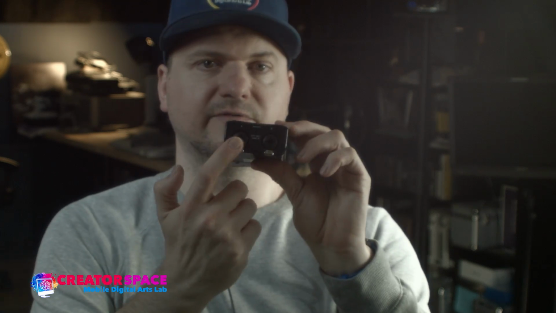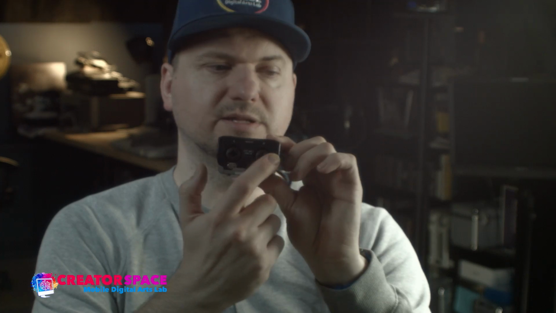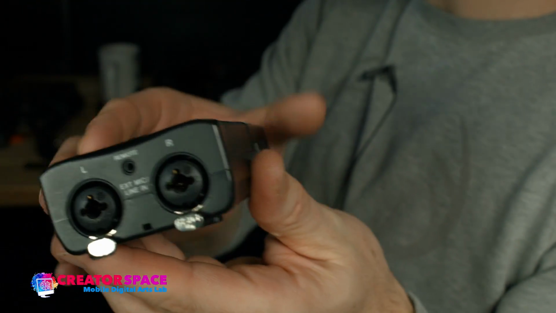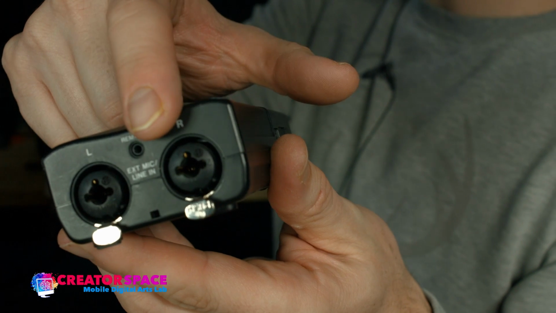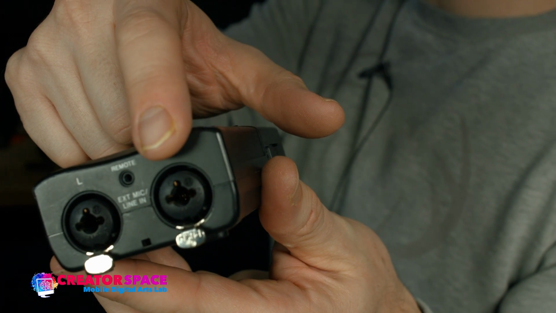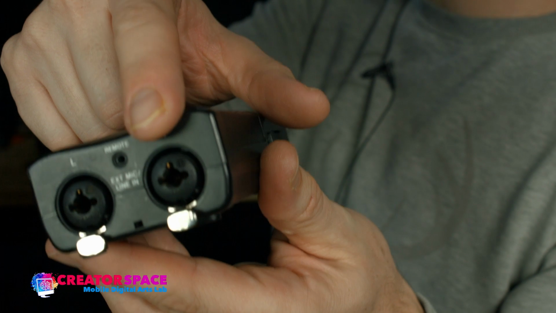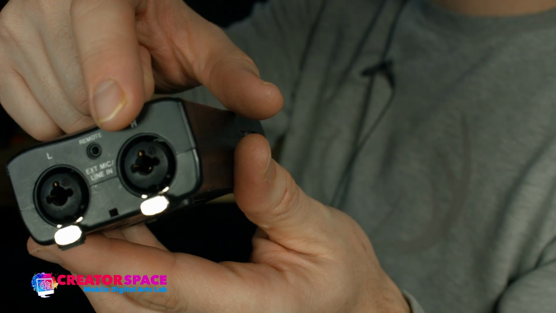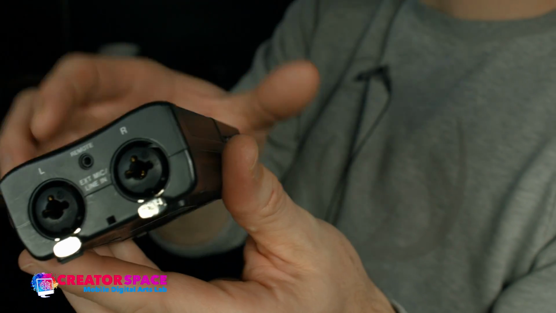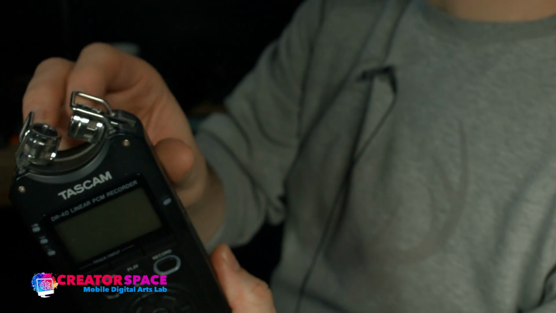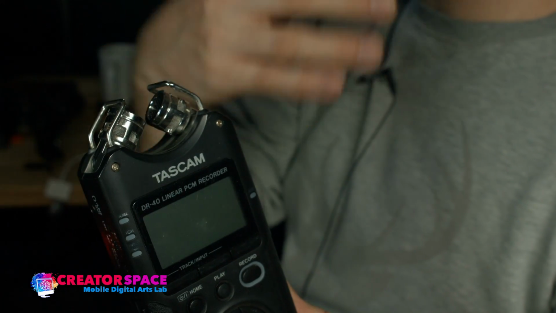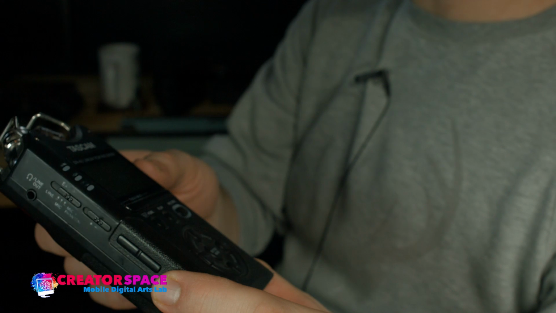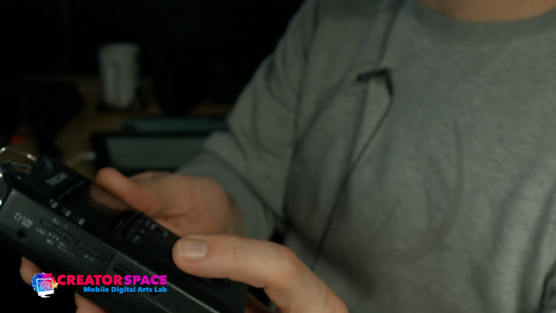Basically, you have the multi inputs on the bottom here. Let's go over to this camera here. So you have what's called an XLR and a quarter-inch multi input, so you can put in an XLR cable or a quarter-inch line cable. The XLR is typically for the microphones, and then you have these top microphones that you can also use to record general ambient sound. So it's a really great little sound recorder.